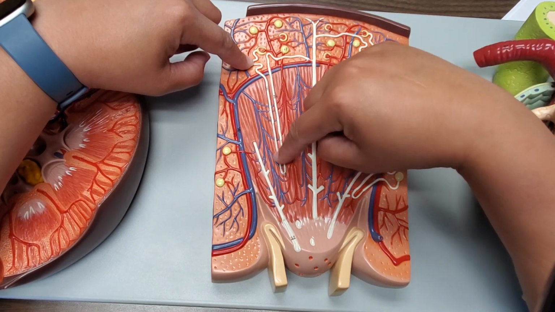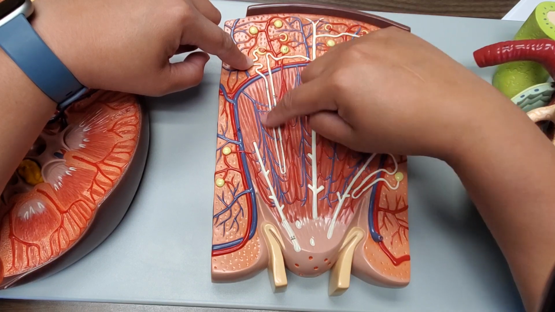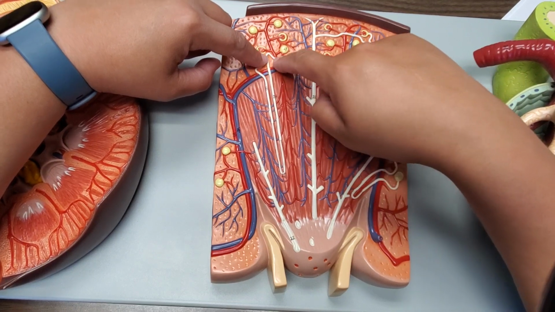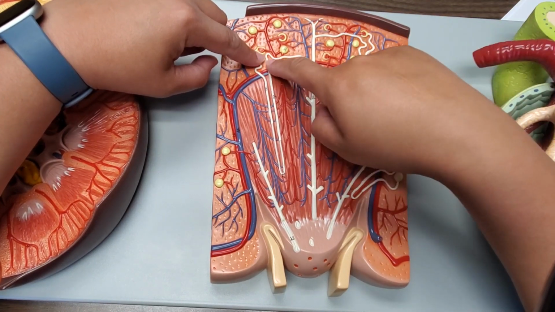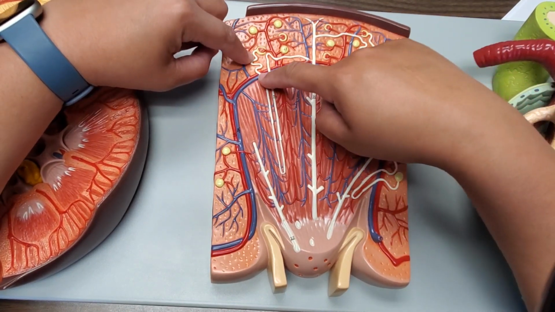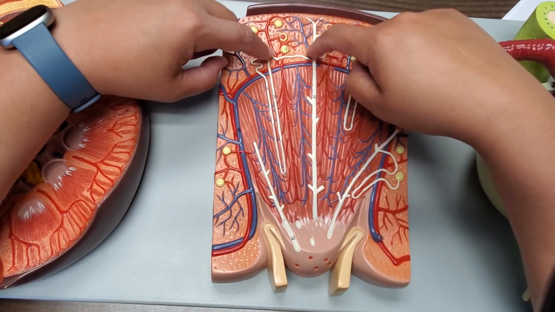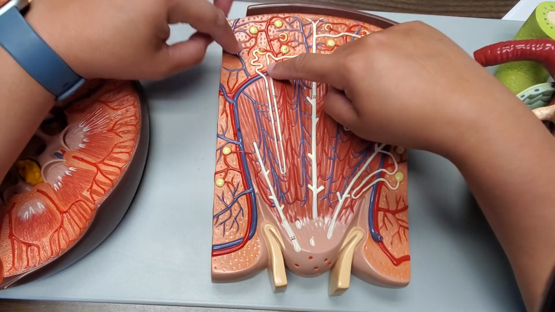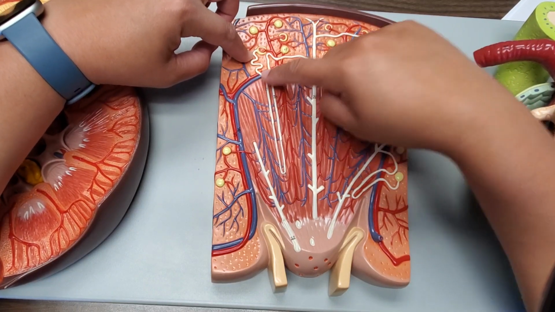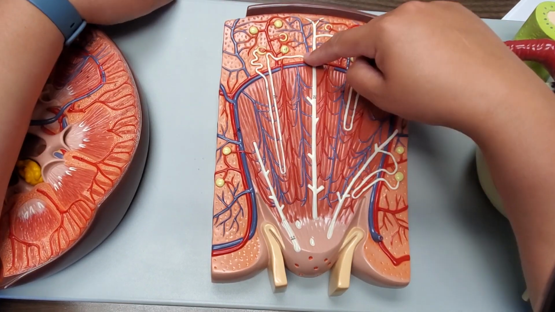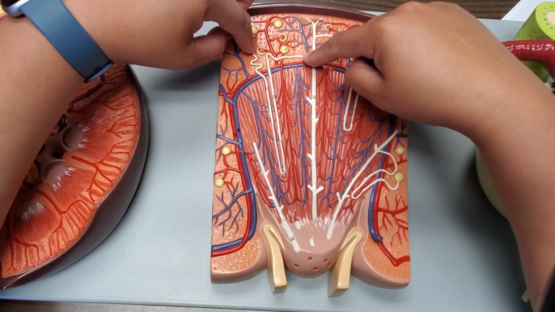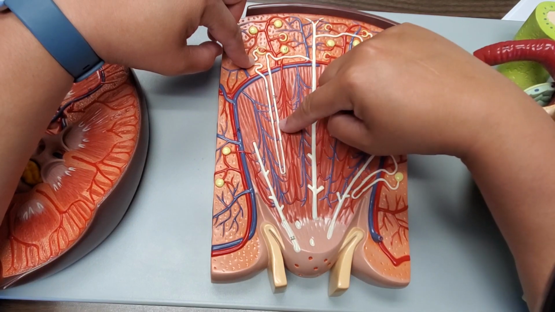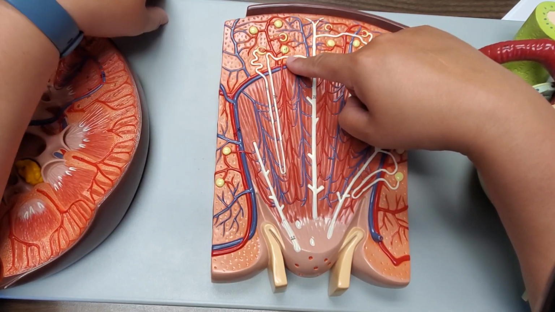The second part is the loop of Henle, or the nephron loop. So it's this large hairpin turn. And then the last part is the distal convoluted tubule. So we notice on this one, it's not as convoluted as the proximal on the model, but it is just as kinked and just as twisty and turny as the proximal convoluted tubule. So those are all parts of the nephron. We have the glomerular capsule, the glomerulus itself, proximal convoluted tubule, the nephron loop, and then the distal convoluted tubule.